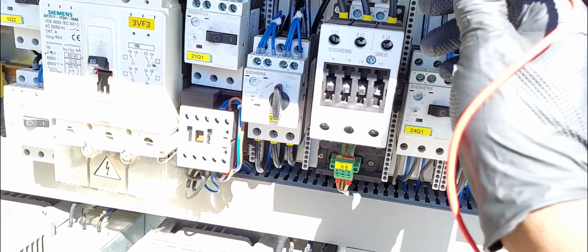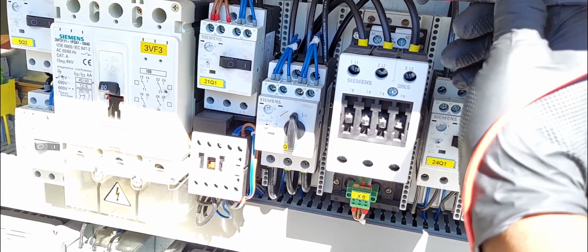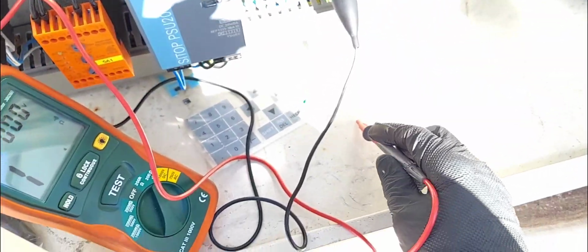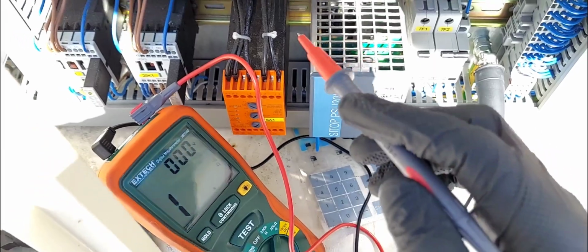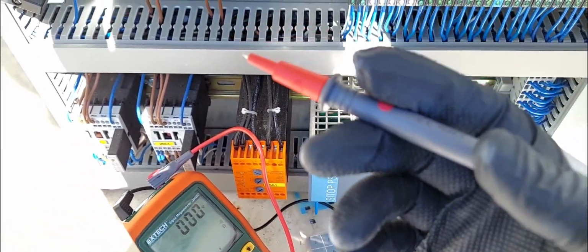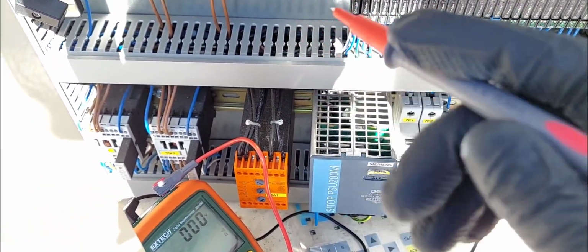Sometimes these wires, based on vibration, can rub against the chassis and create a slight short or current leak to ground, and that could trip your fuse and blow your breakers as well. So that's what's going on with the windings.